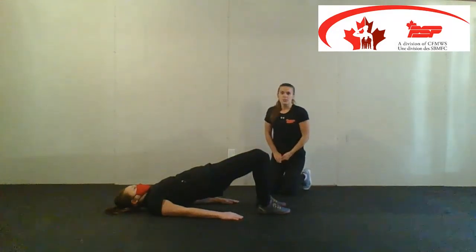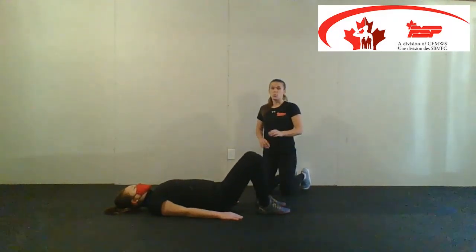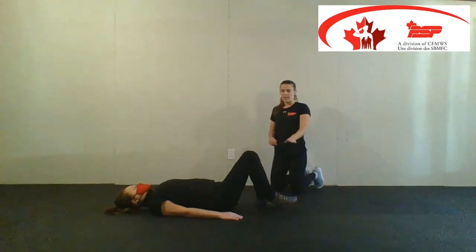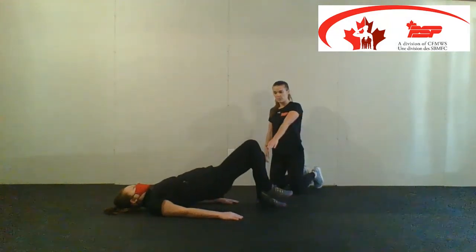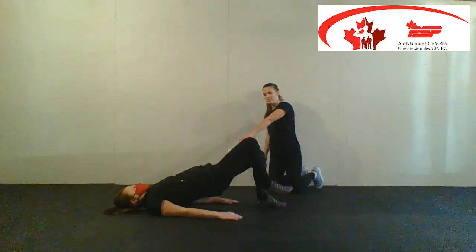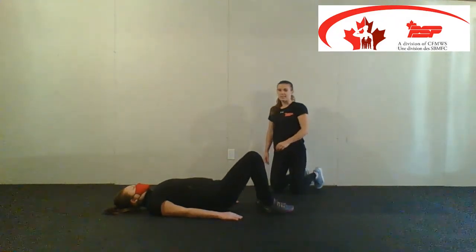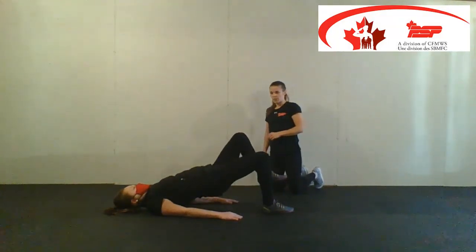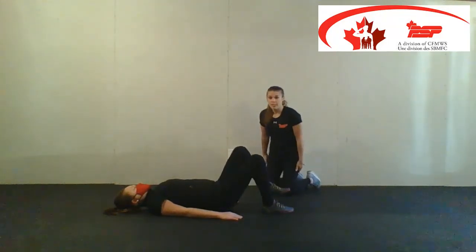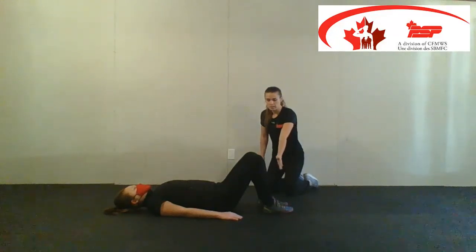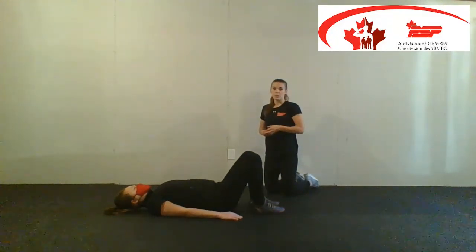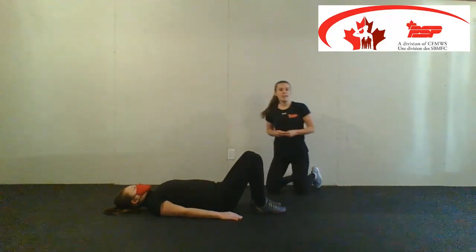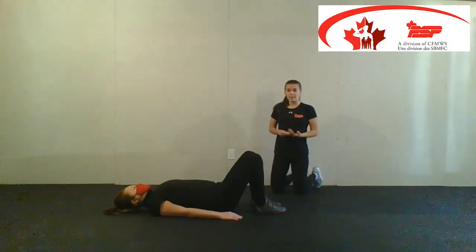If this is too easy, what you can do is one leg at a time, right? So she has her right leg lifted and she's pressing with her left, maintaining that same height, back down, and same thing with the other leg. Good. If you feel this in your hamstrings, try to tuck your feet a little bit closer to your glutes. Perfect. And the last exercise is more of a mobility exercise.